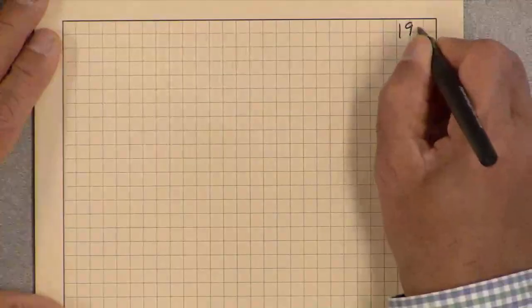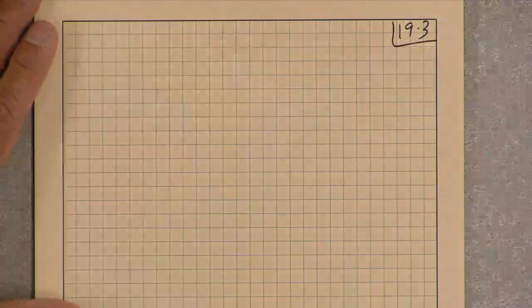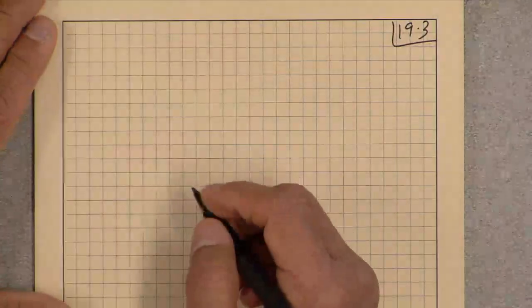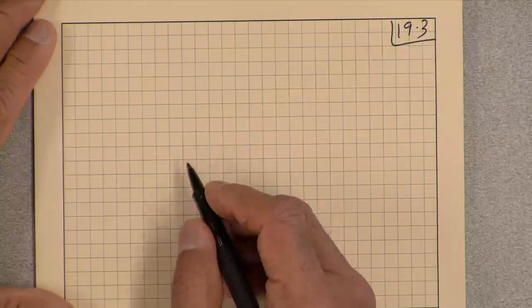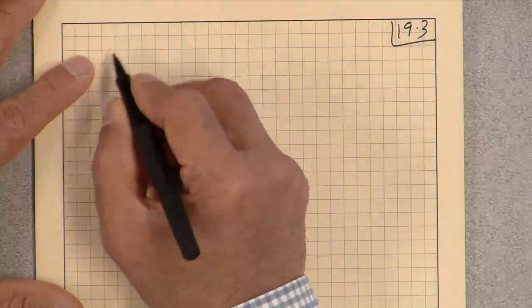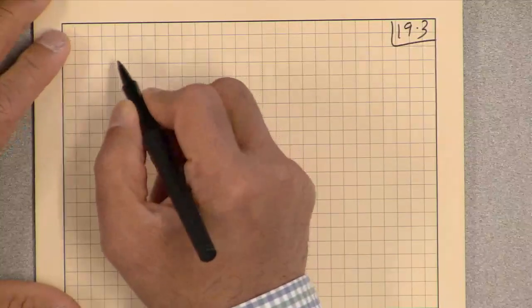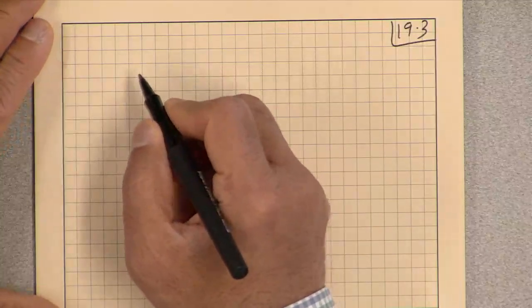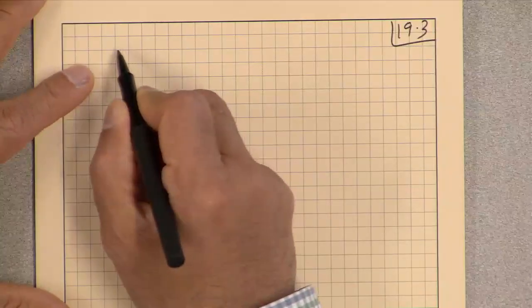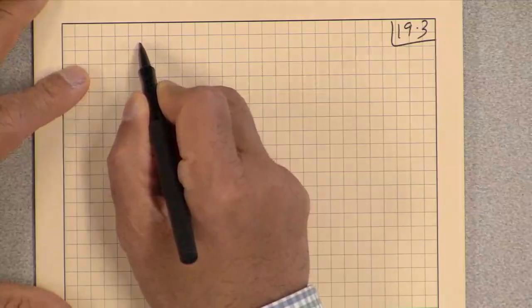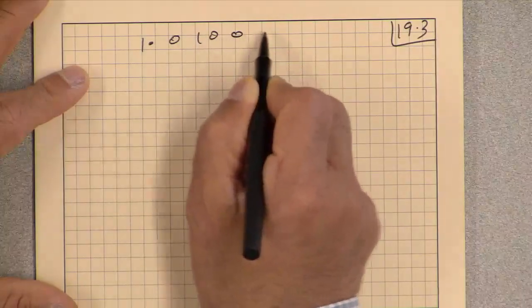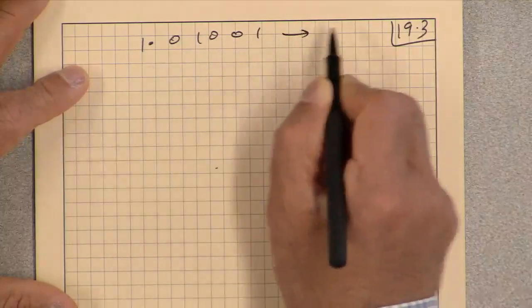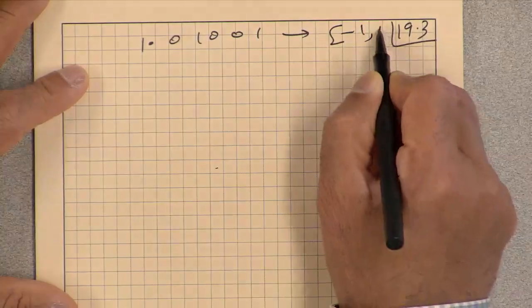We are interested in understanding how to scale signals so that the scaling will guarantee the output range is limited to between minus 1 and 1. So if we have a number with a sign bit, this kind of number is always limited to minus 1, 1.